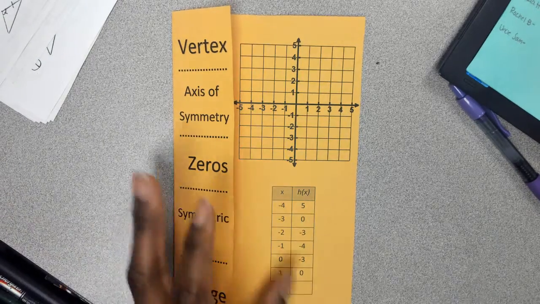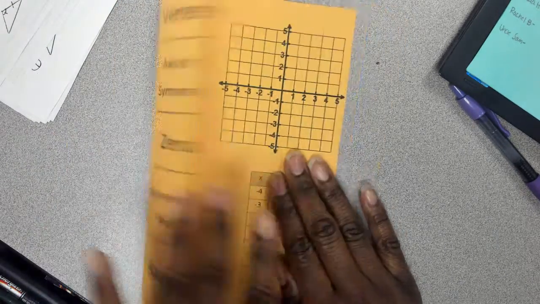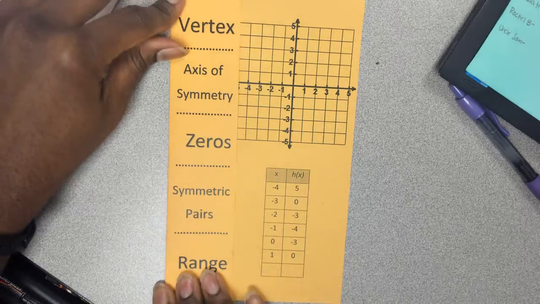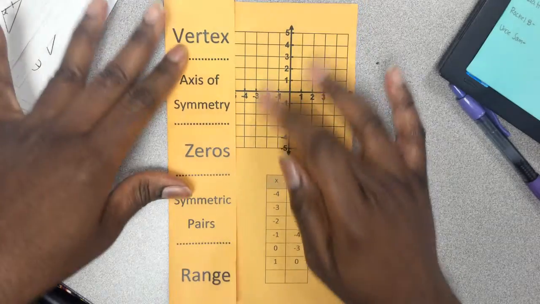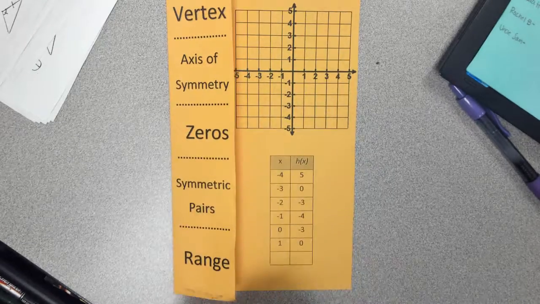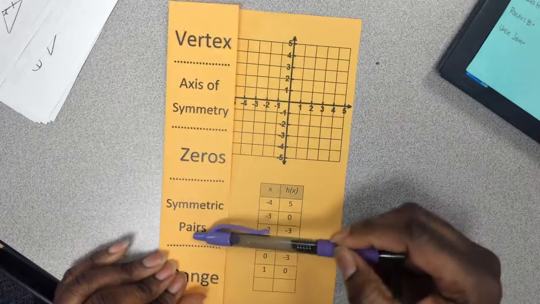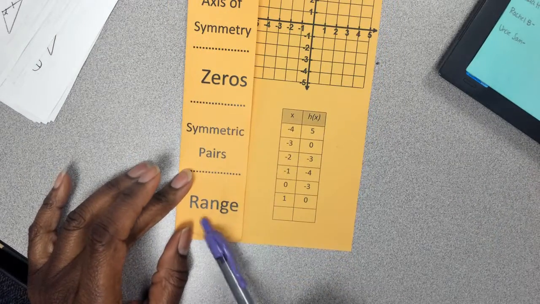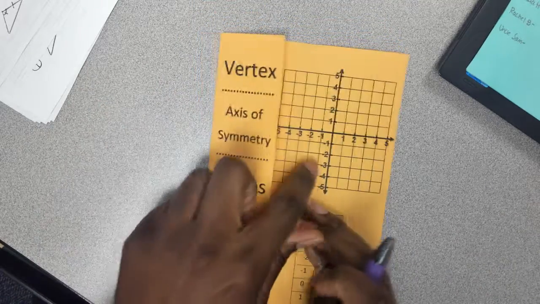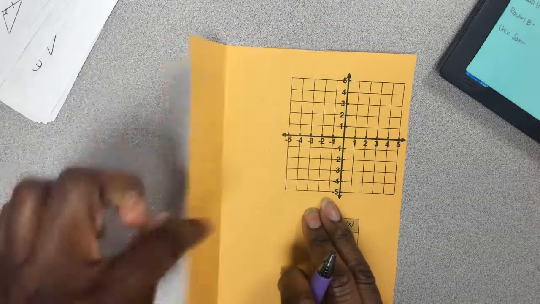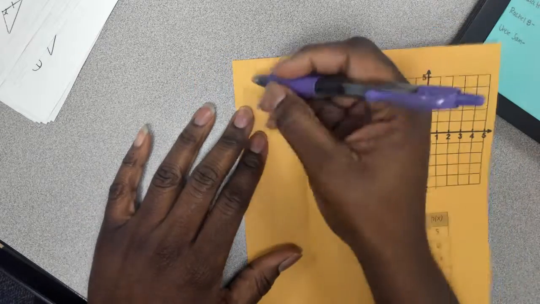All right, so you're going to fold your foldable, not all the way, but just like this, okay? So you can still see most of the graph. You can still see the table. And these are the 4 new vocabulary words that we talked about yesterday, and then the range we haven't talked about in a long time, but we're going to talk about today, okay? All right. Vertex. We're not going to cut it today, but if we have time, we'll cut it another day.